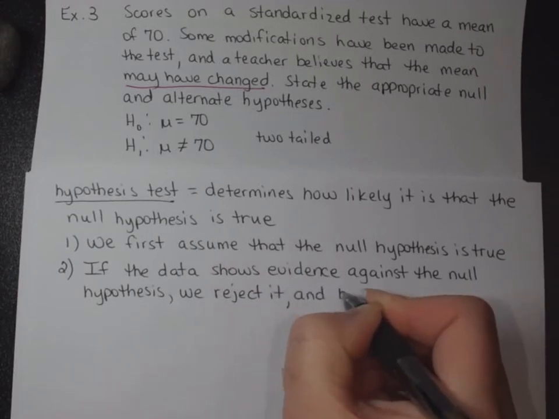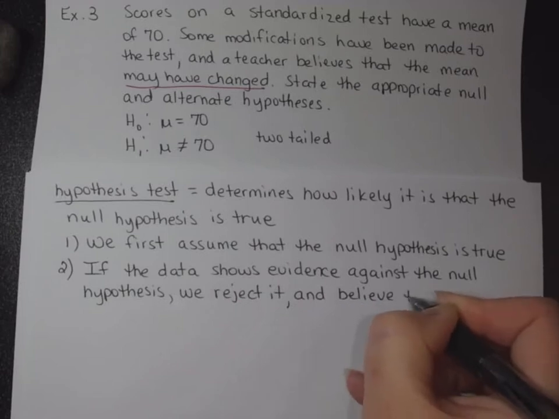And then we alternately believe the alternate hypothesis.